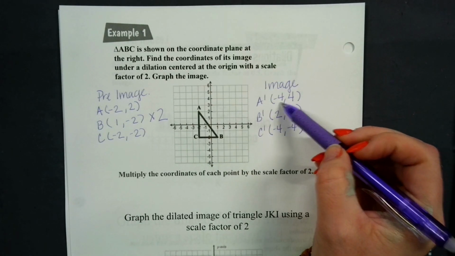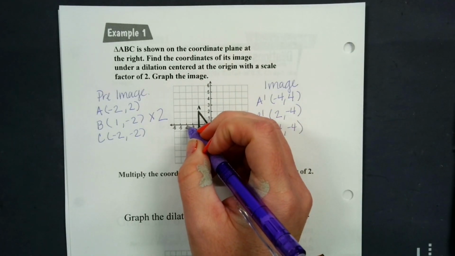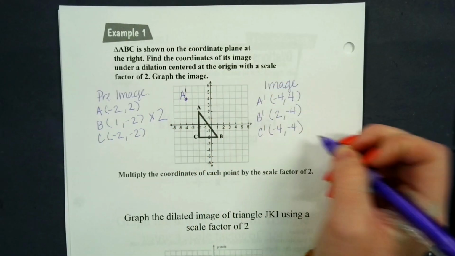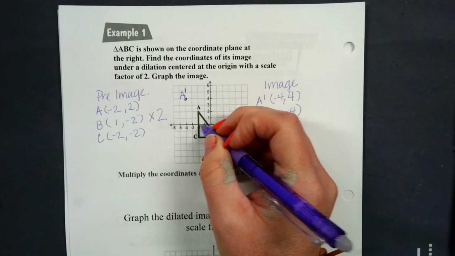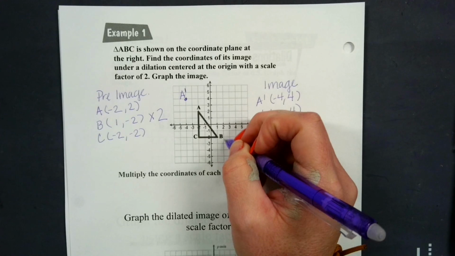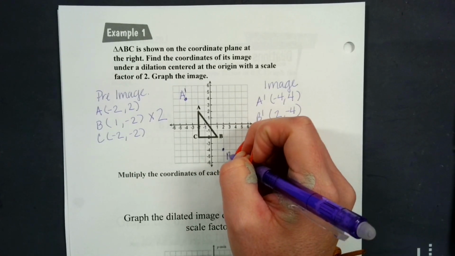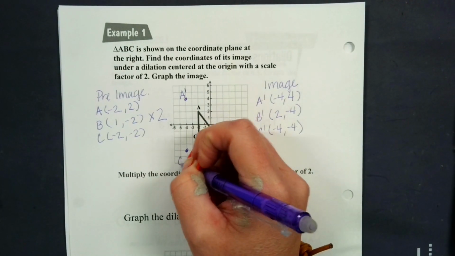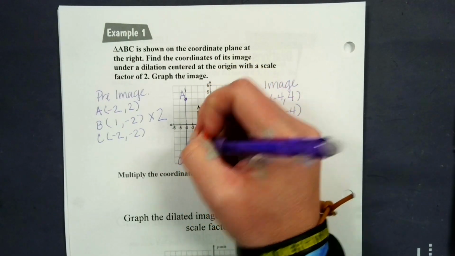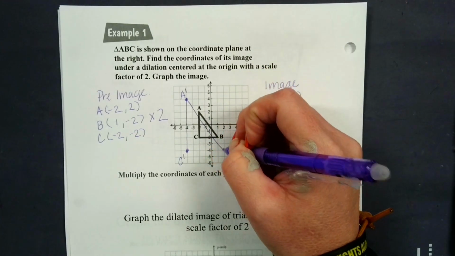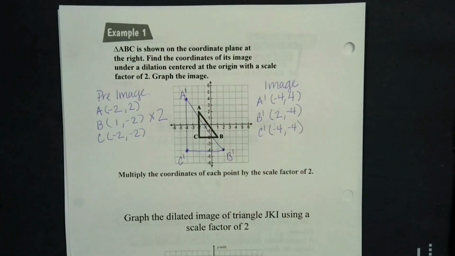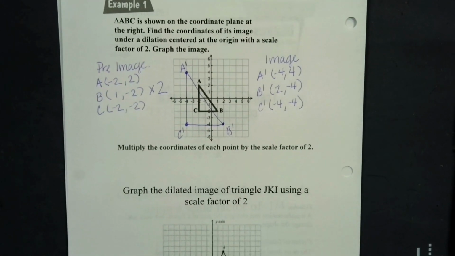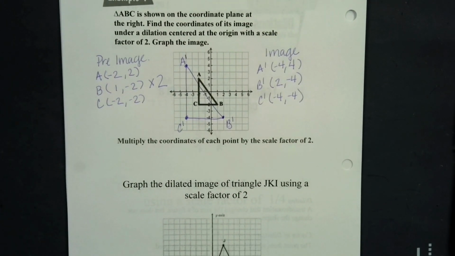So now I'm going to graph these. -4, 4, A prime. 2, -4, B prime. -4, -4, C prime. Okay, make sure we've got that graphed.